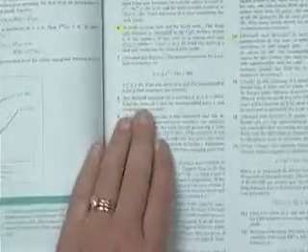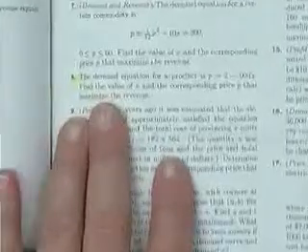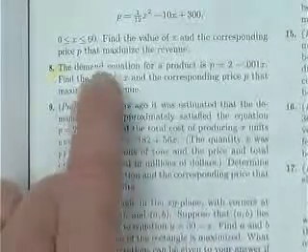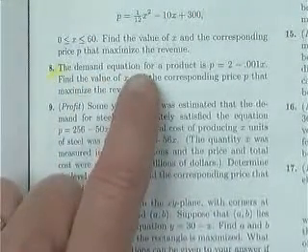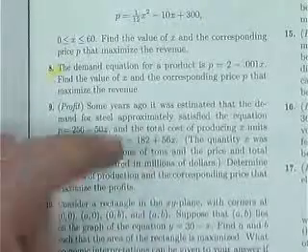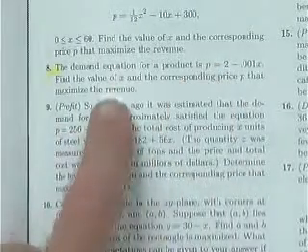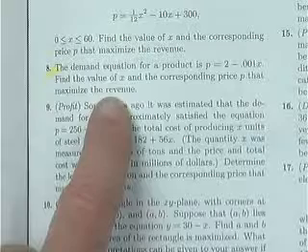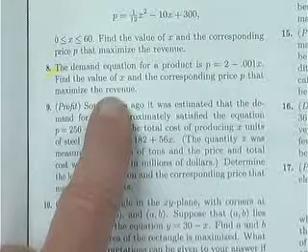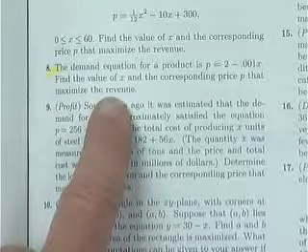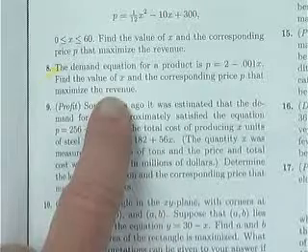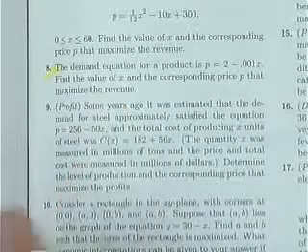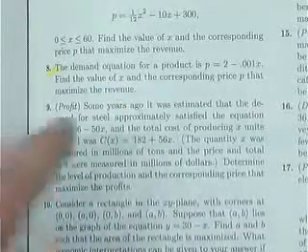Okay, in section 2.7, I want to remind you of number 8, which was a problem we did in class, a demand equation. Demand is the price for the item. So how does that relate to revenue? Revenue is price times X, the quantity that you sell.